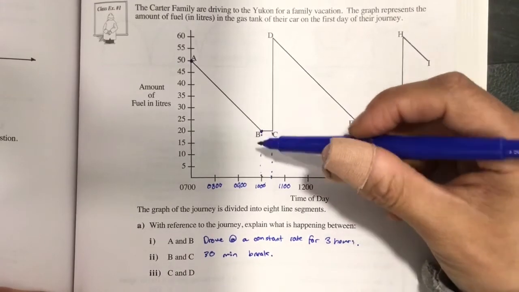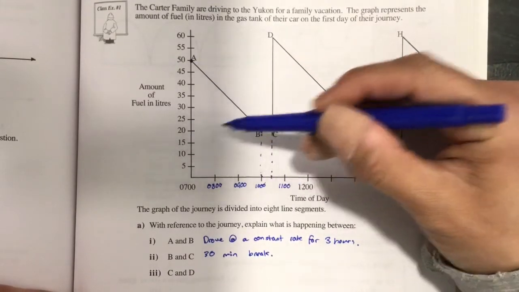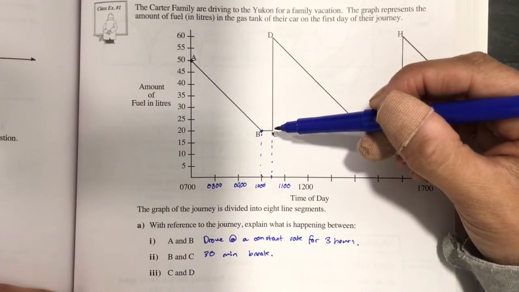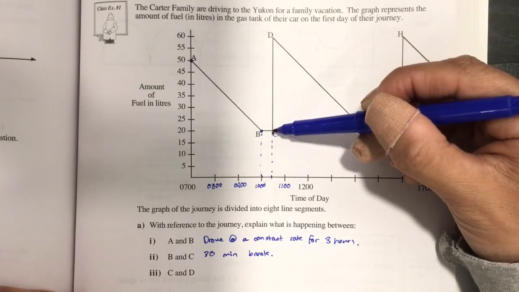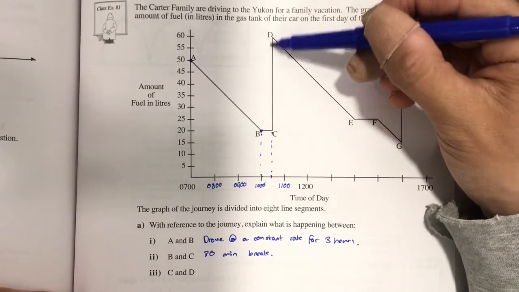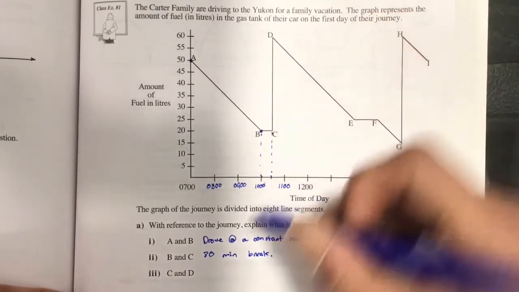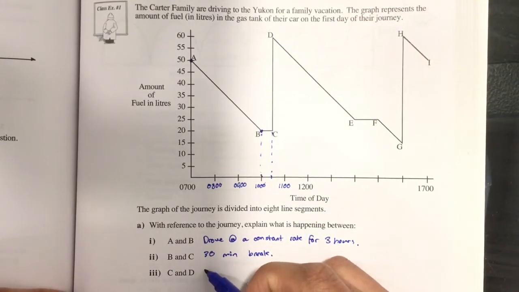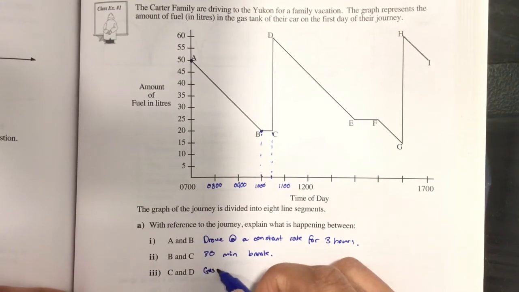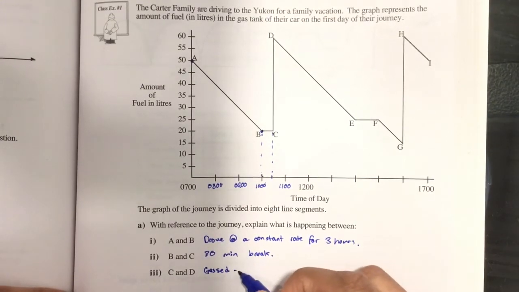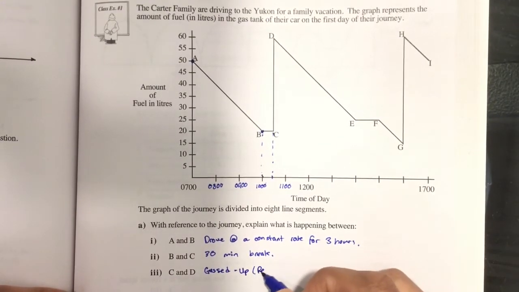And then let's see what happens to our fuel consumption. At 10:30, notice how our fuel goes back up. It goes all the way back up to 60 liters. And so at this point, it looks like they refueled, so they gassed up.